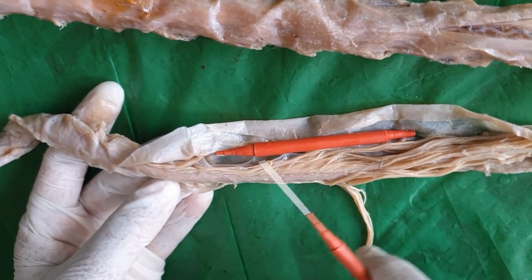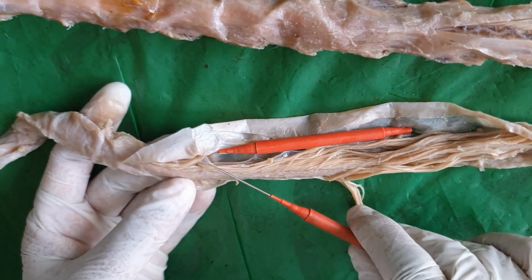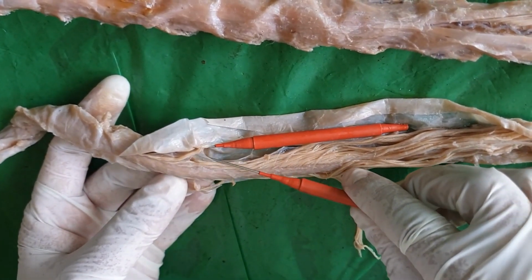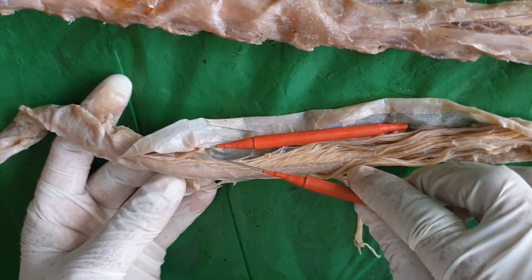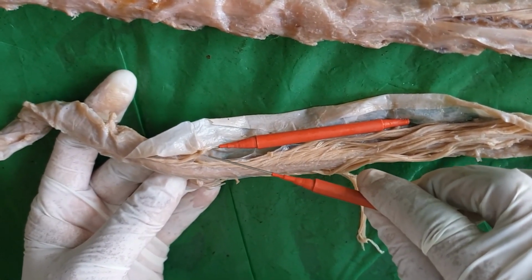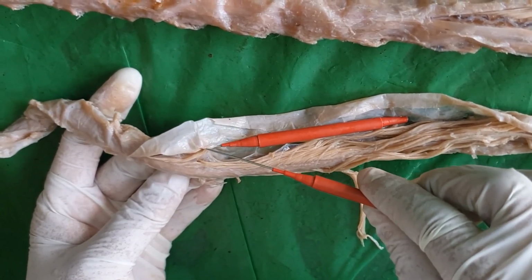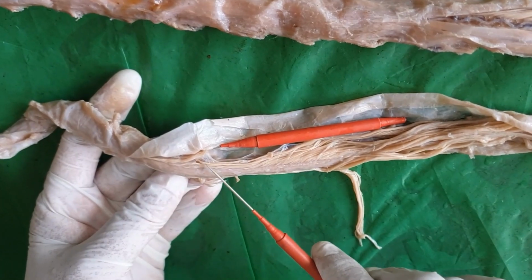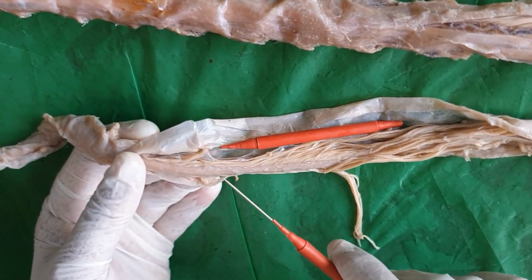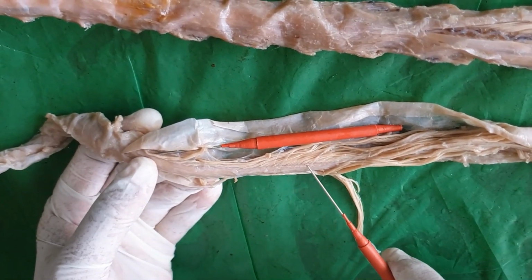Now coming to the modifications of the pia mater, you have 21 pairs of tooth-shaped projections called the ligamentum denticulatum. These are triangular fibrous folds extending from the pia mater towards the dura mater, 21 pairs on either side. Another is the linea splendens, which is present on the anterior median sulcus.